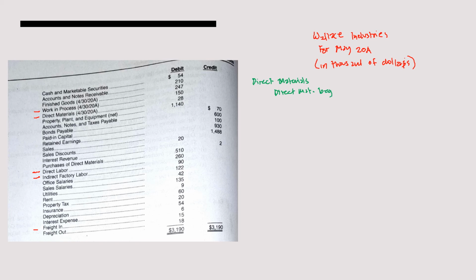Okay, so direct materials beginning is this one, 28. And then purchases. Let's look at the purchases. 510. Oh, here it is. Okay, so that's 510. And freight in.